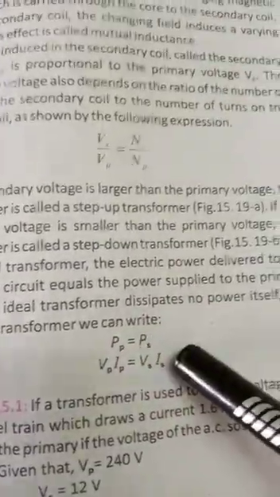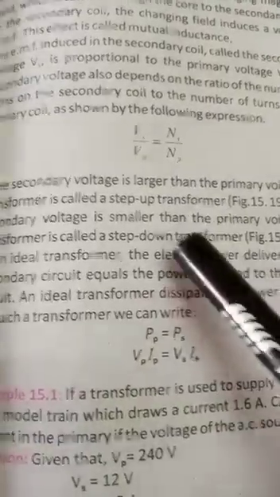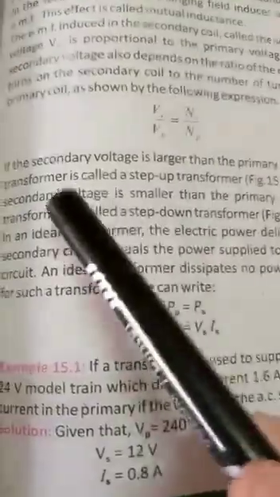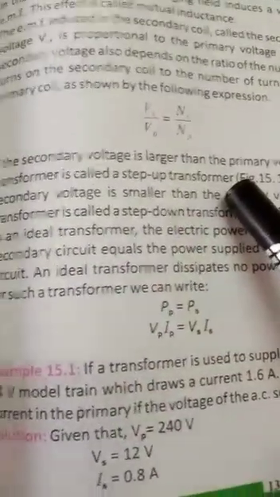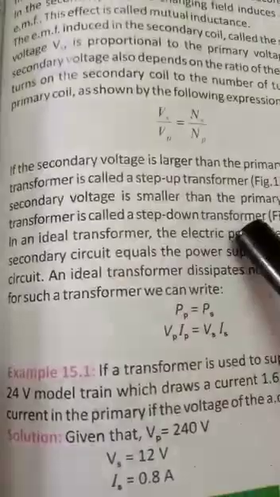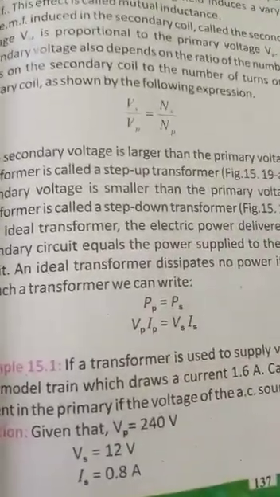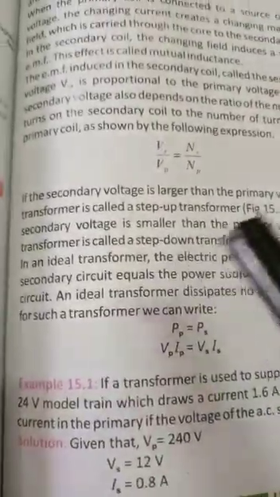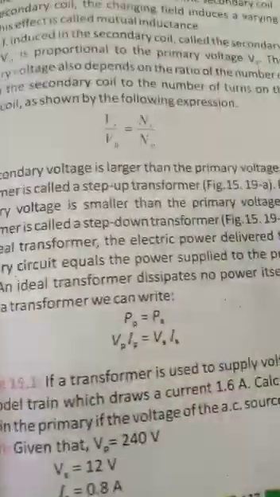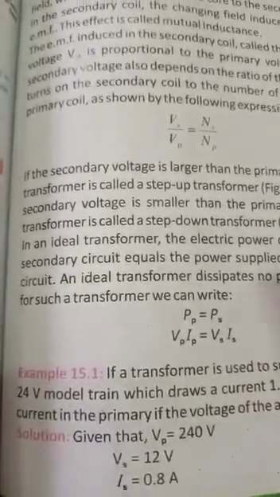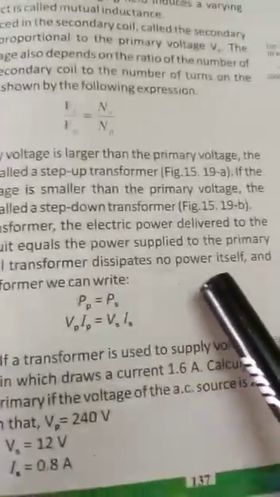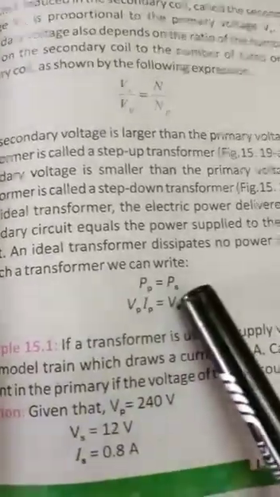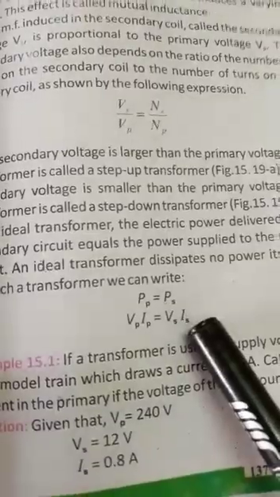There are three types: the step up transformer, the step down transformer, and the ideal transformer. If the secondary voltage is greater than the primary voltage, it is called a step up transformer. If the secondary voltage is less than the primary voltage, it is called a step down transformer. An ideal transformer is one in which the secondary power equals the primary power and it dissipates no power itself: Pp = Ps, IpVp = IsVs.